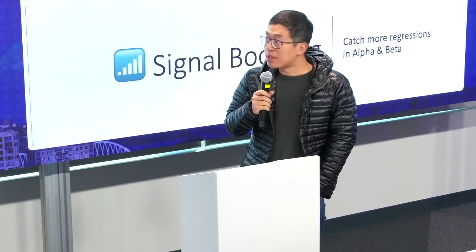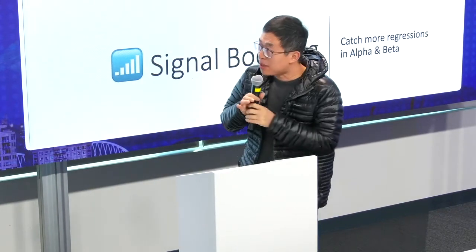So my name is Xiangpeng Zhao. I work in Facebook mobile performance, and here let's talk about how to catch more regressions before they hit prod.